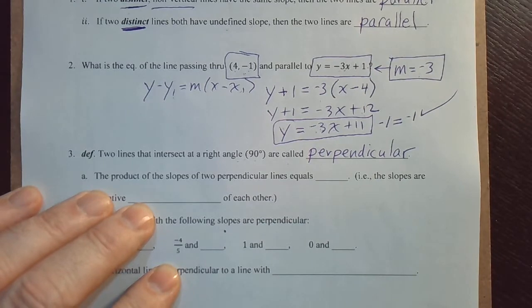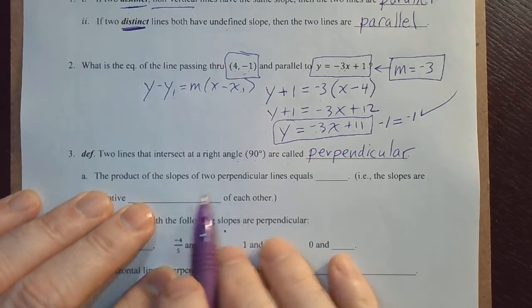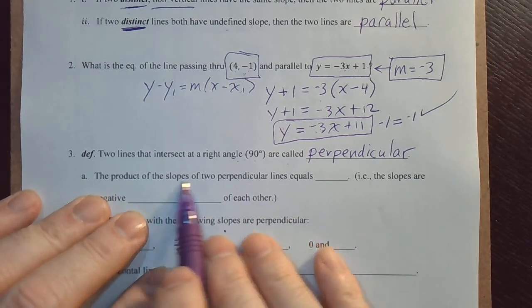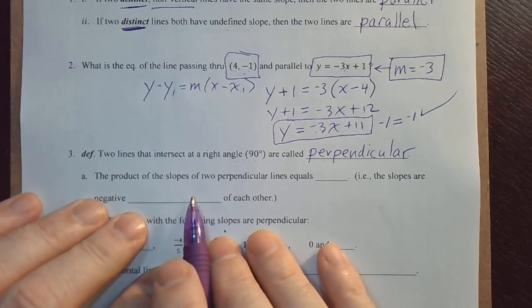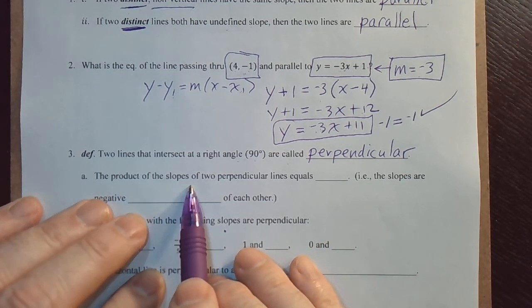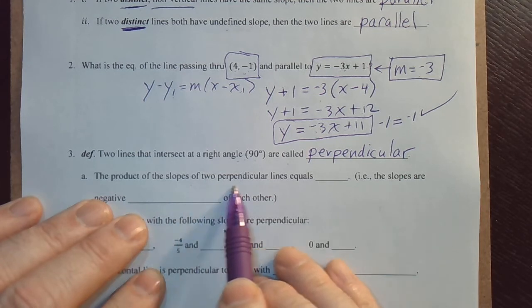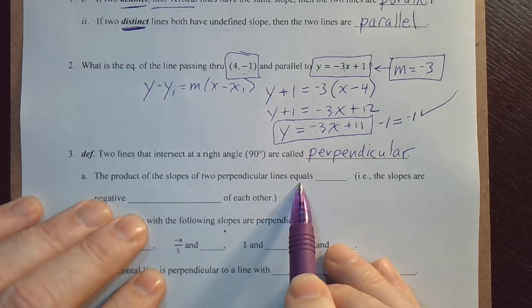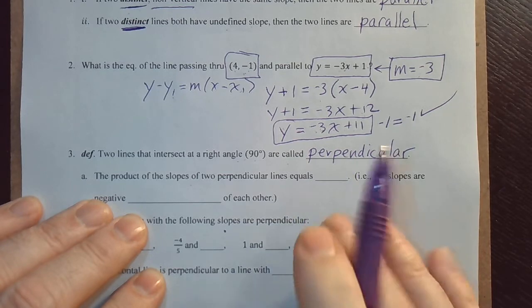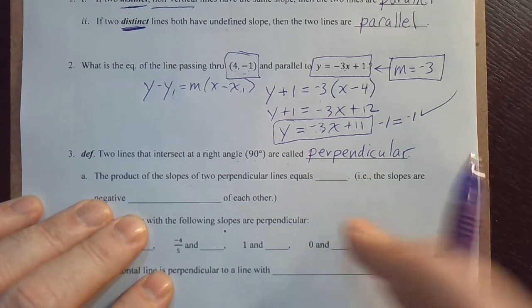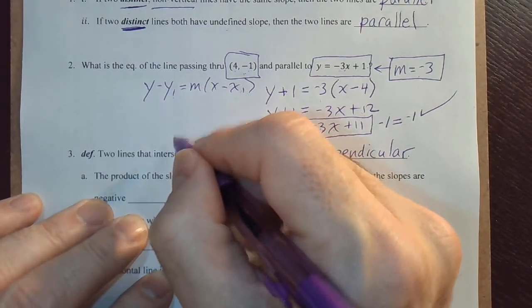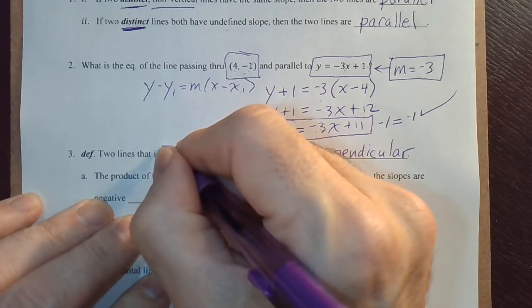Okay, now some textbooks will define two lines being perpendicular based on this next thing we're going to state. You may not have seen this before. The product of the slopes of two perpendicular lines is equal to blank. Well, if it's always the same number, one way we could come up with that number is to write two perpendicular lines. I'm going to go up here a little bit.